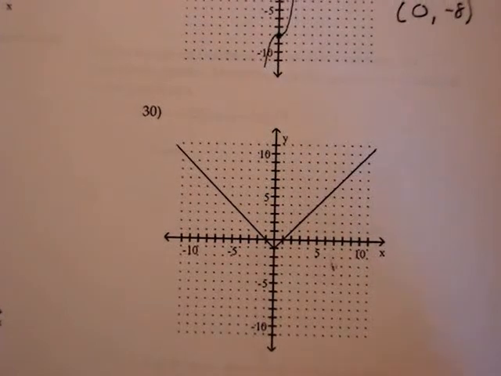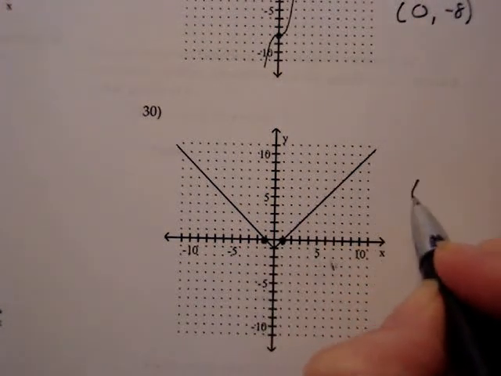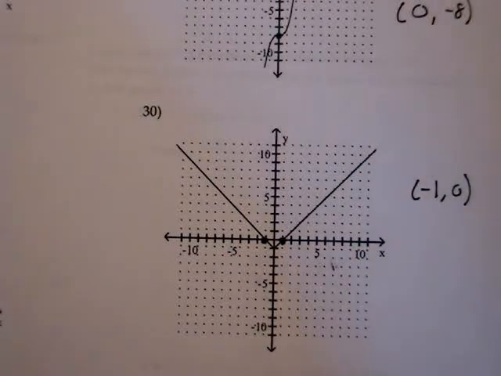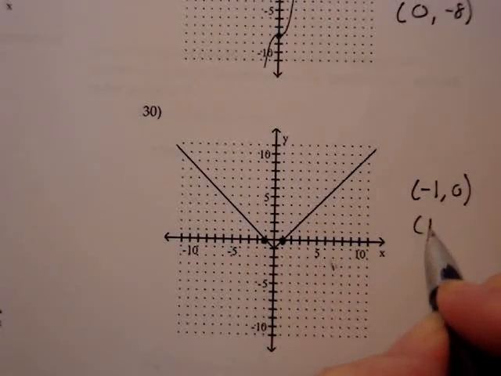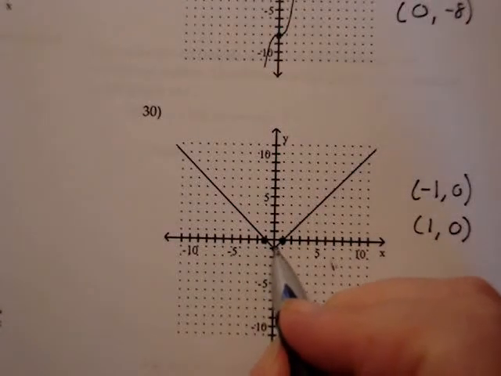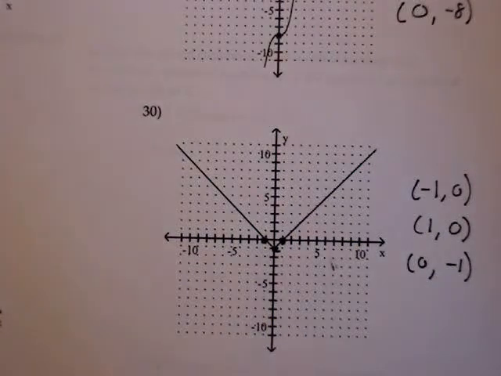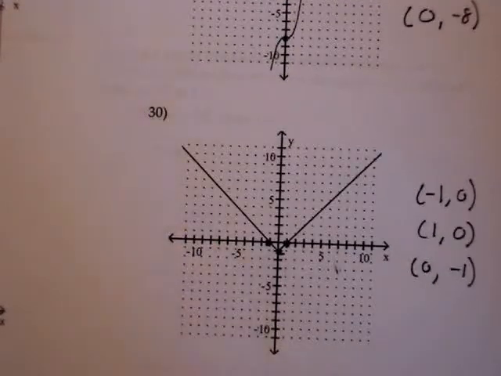Let's do the x-intercepts again. I see 2 of them this time. So that's when x is -1, y is 0 is an x-intercept. When x is +1, y is 0 is an x-intercept. And the y-intercept, when x is 0, y is -1. There are my 3 intercepts for the last one. And that is it. That's section 2.1. And I'll do section 2.2 next.